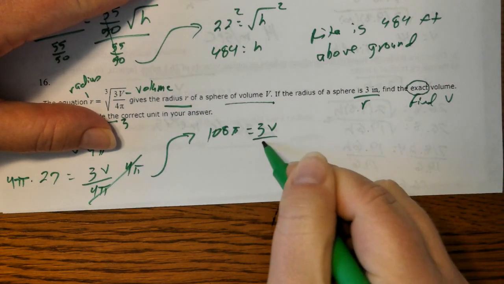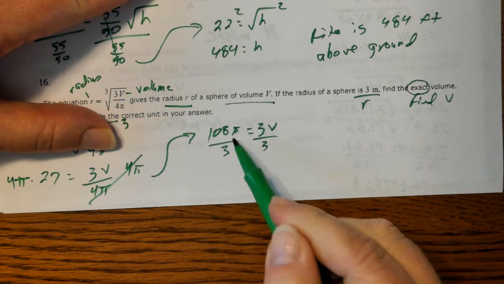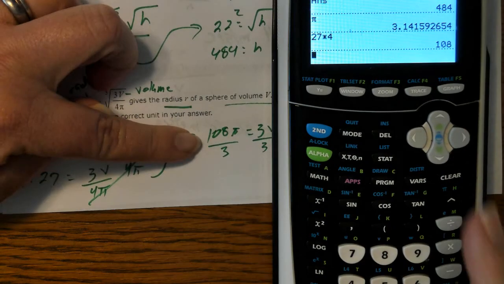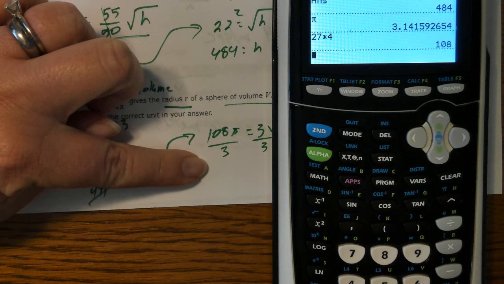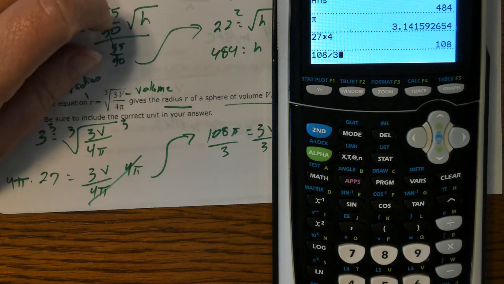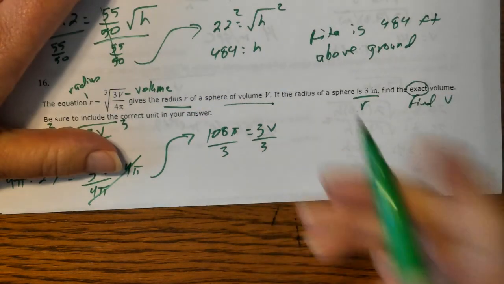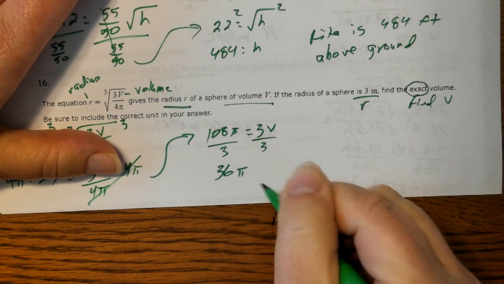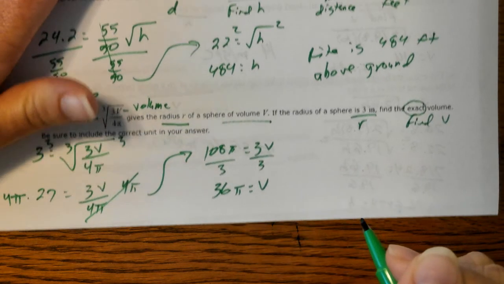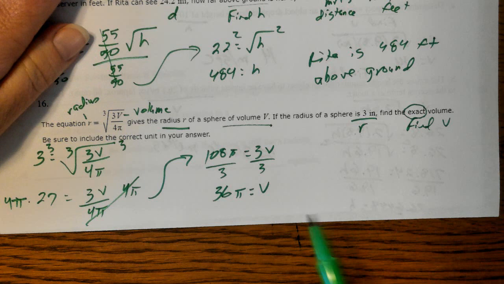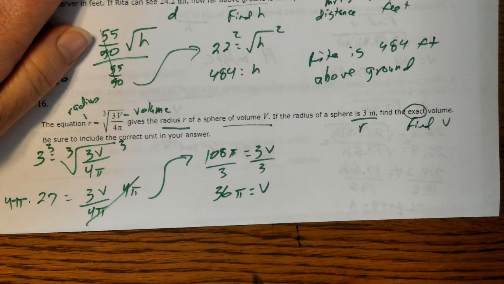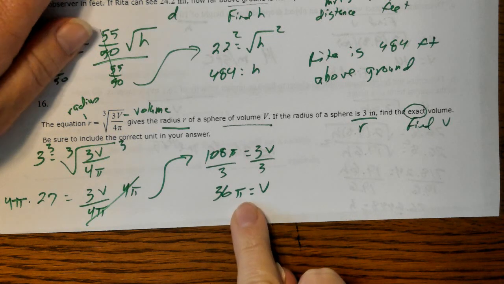Now to get V alone, we divide by 3. 108 pi getting divided by 3. So 108 divided by 3 is 36, and the pi is still there. So 36 pi equals V. If the radius is 3, the volume of the sphere is 36 pi.